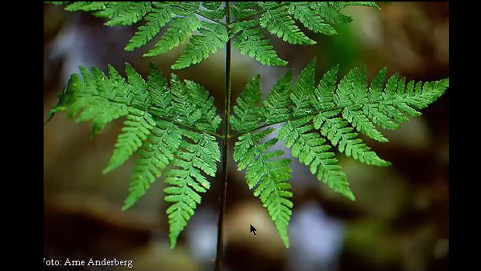Here is another wood fern, Dryopteris carthusiana. This is spinulose wood fern. Notice that these basiscopic medial pinnules are longer than the adjacent ones. All the lower, downward facing pinnules are longer than the upward facing ones, the acroscopic ones.